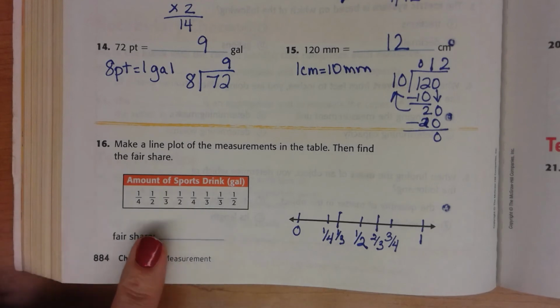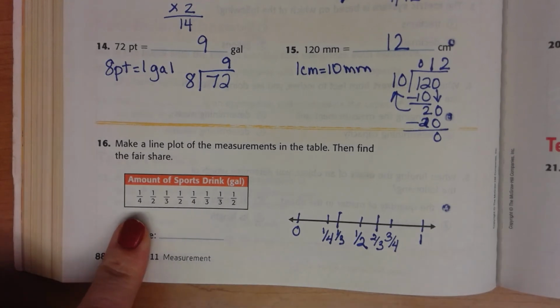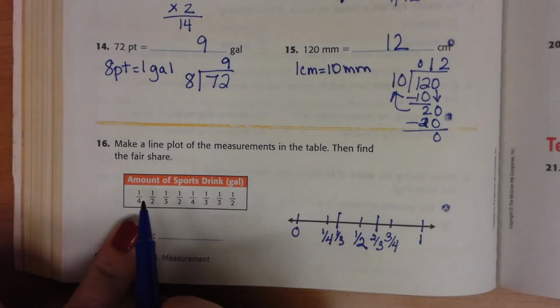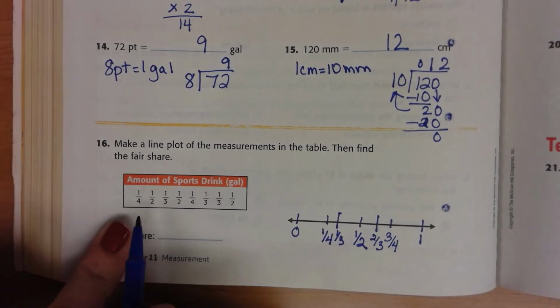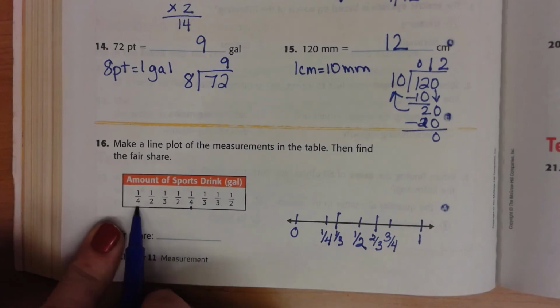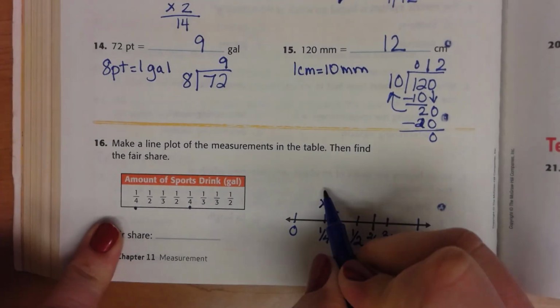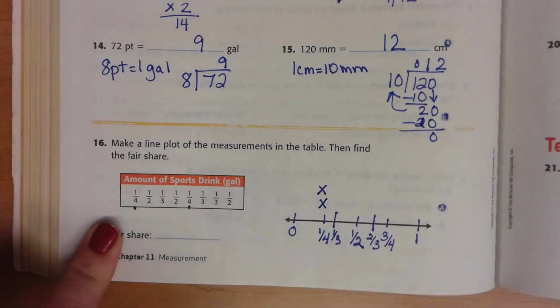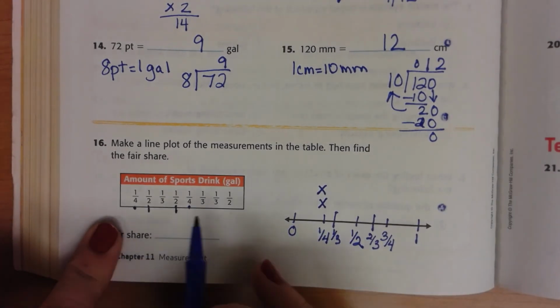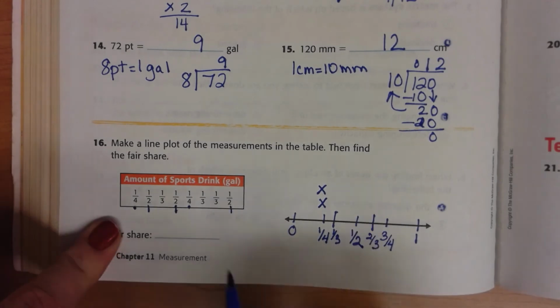And then we take our data and we put an X over each spot for each piece of data in our chart. So I see a 1/4 and a 1/4. That means I need 2 X's over my 1/4. I see a 1/2, another 1/2, and a third 1/2.